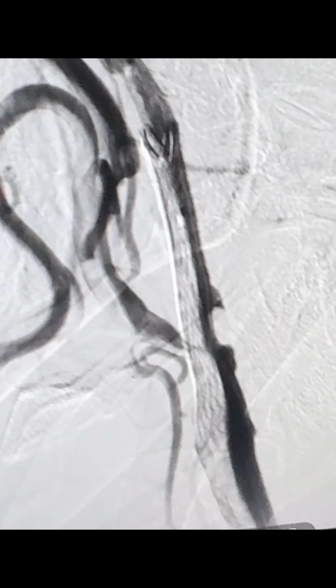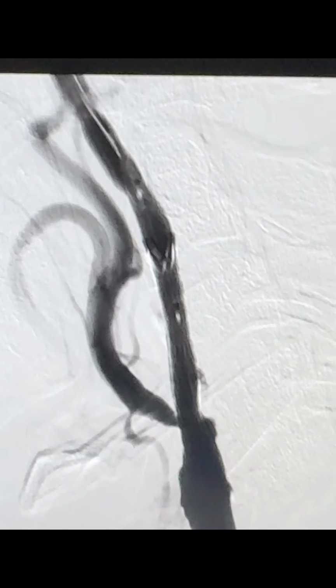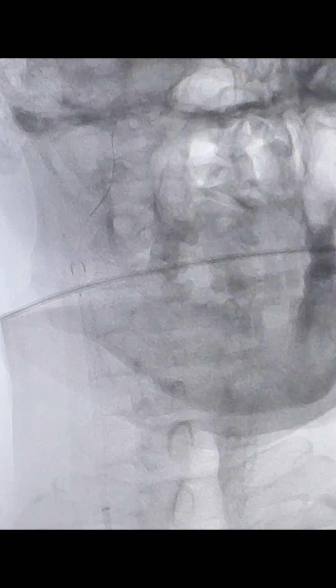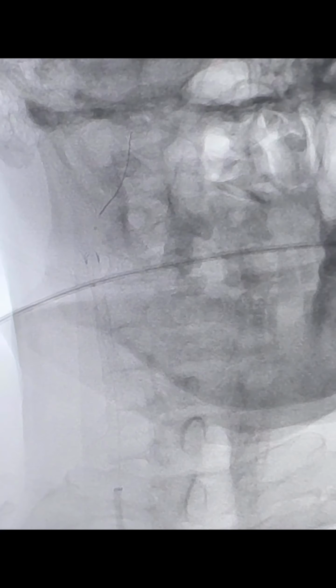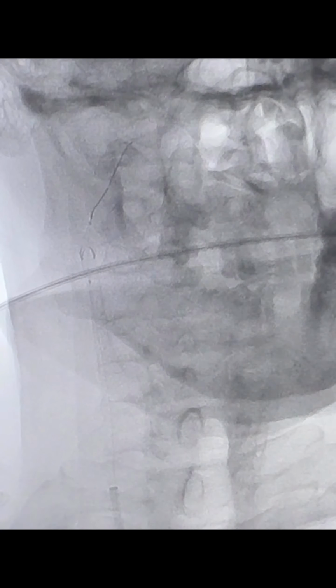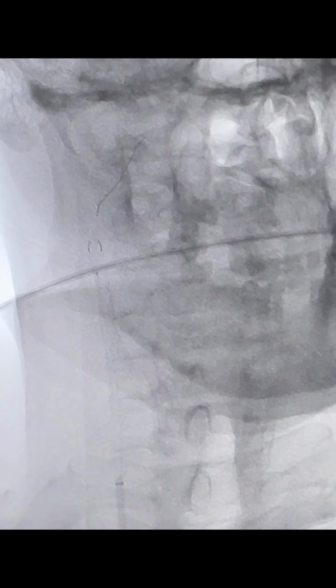Now we are waiting for 10 to 15 minutes. We are taking multiple shots through the stent. We are seeing that the entire plaque is covered with the stent. We wait for 15 minutes, and after that we take a check shot which shows there is no thrombosis and there is good flow across the stent to the intracranial circulation.